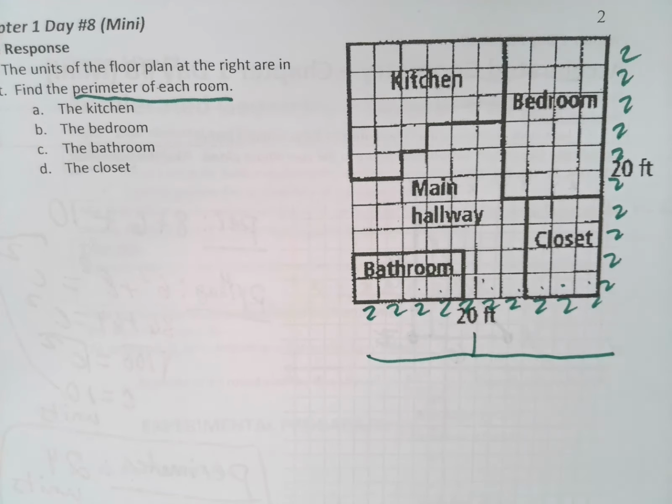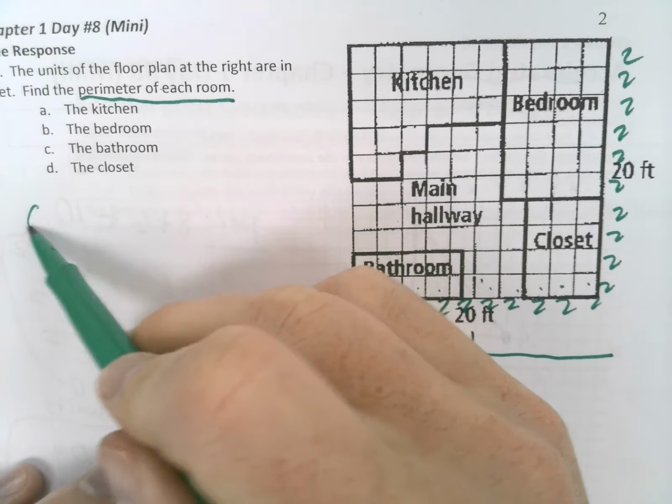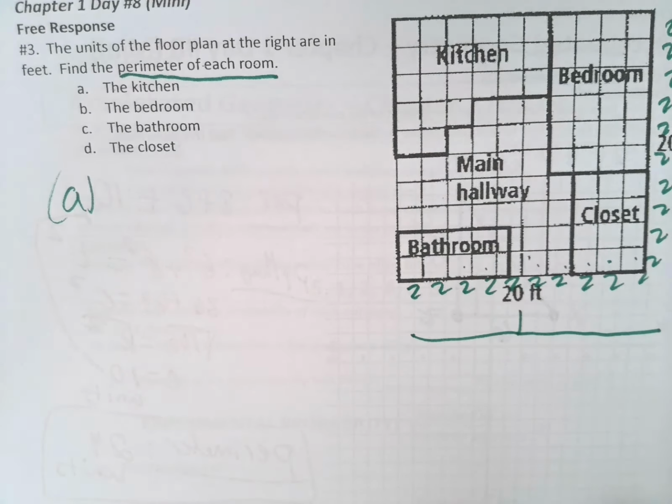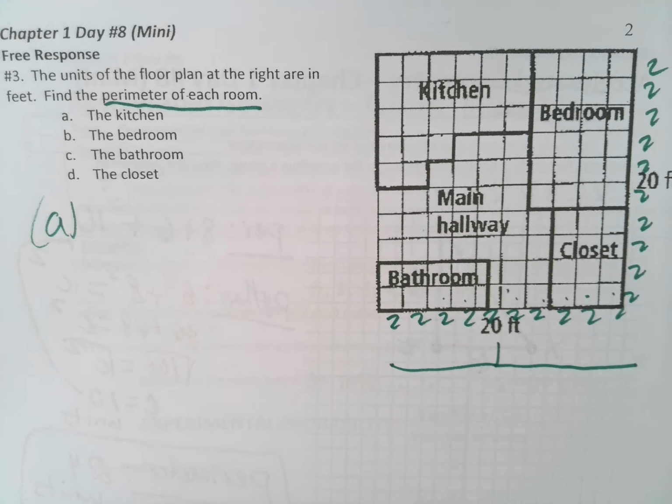So we're going to have to reconsider some things here as we measure. One way we can do this, if they want us to find the perimeter of the kitchen, is by counting around the outside of the kitchen. So part A. I'll do one of these with you, and then I've got a feeling you're going to want to take a crack at the rest, because you may feel really confident about this, which I love.